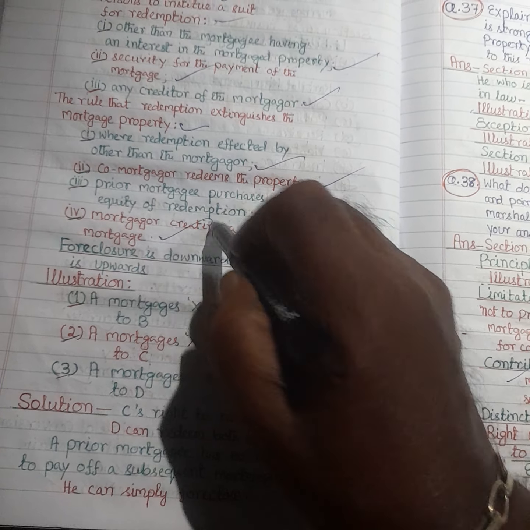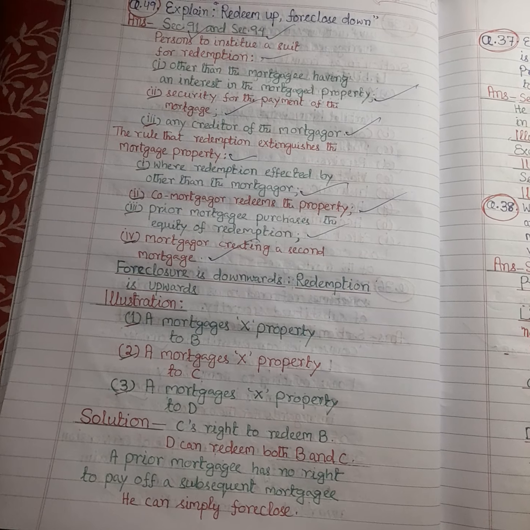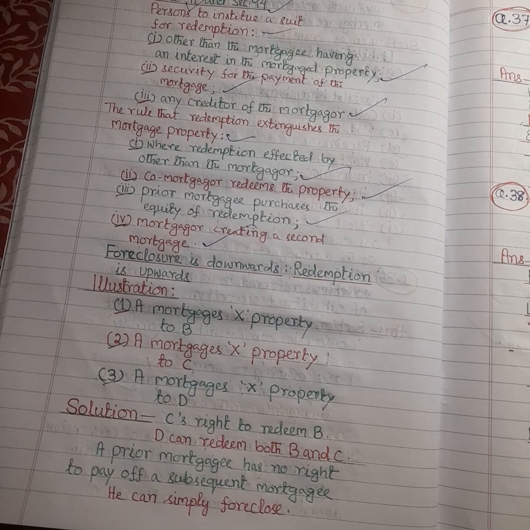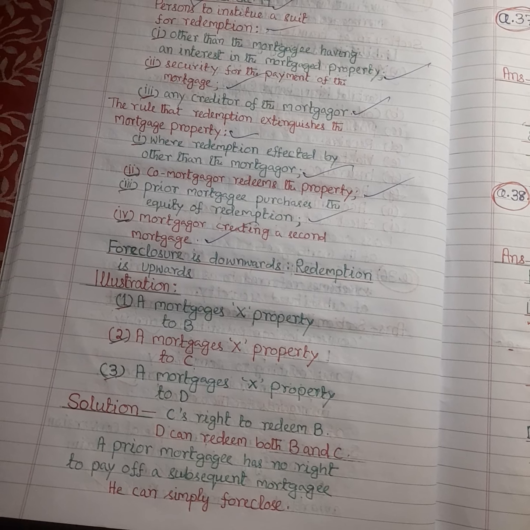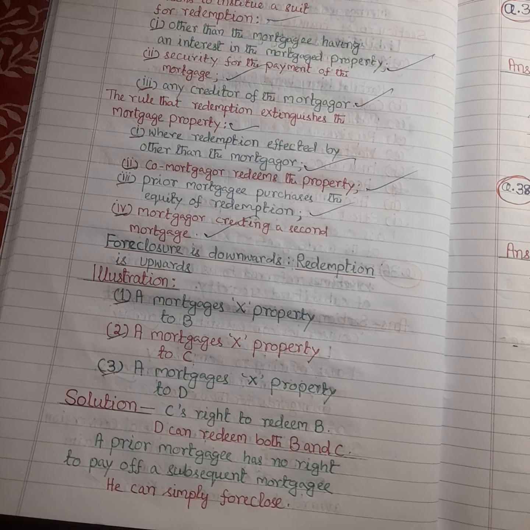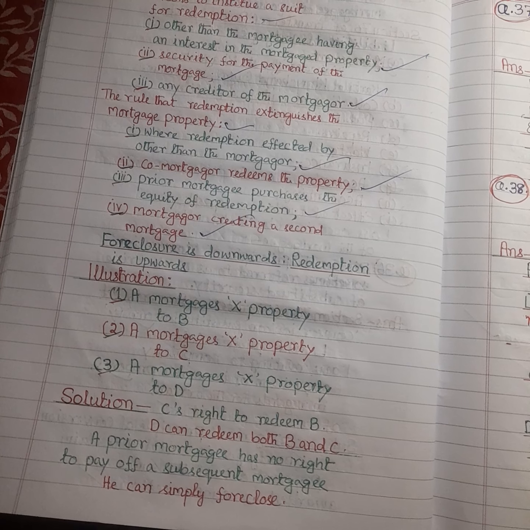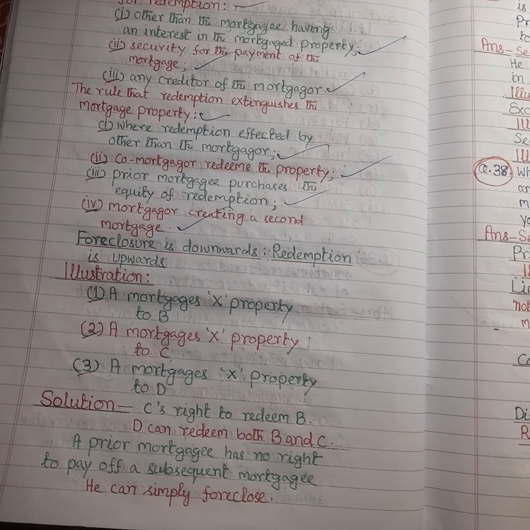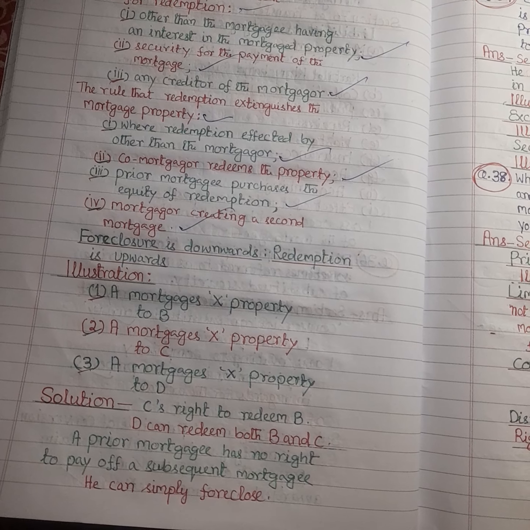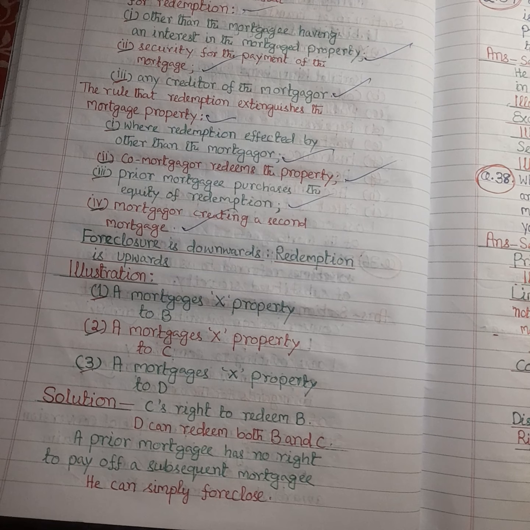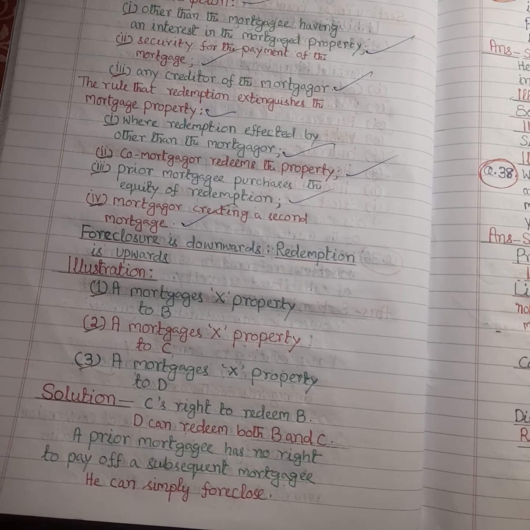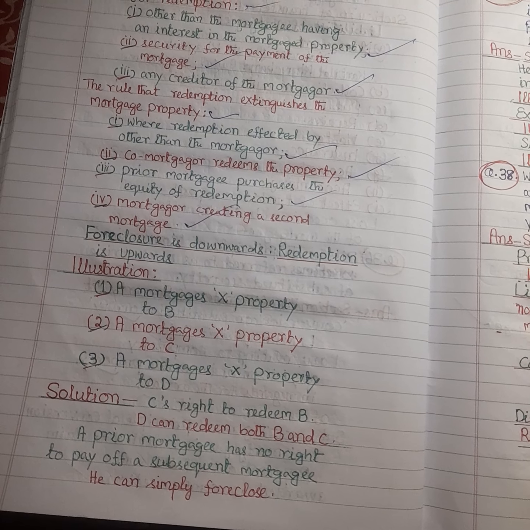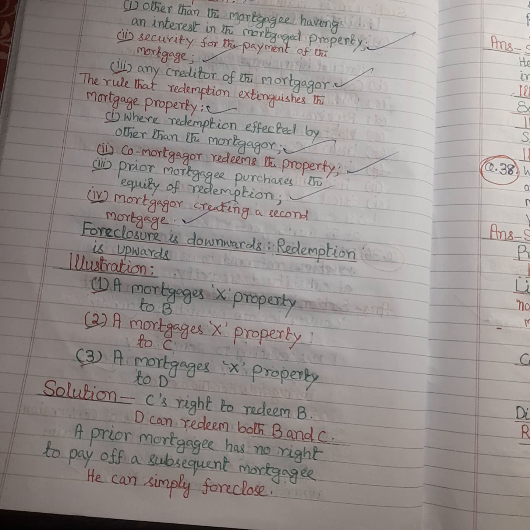the fourth, where the mortgagor creates a second mortgage. Now we'll discuss in detail the provisions of Section 91, which gives a subsequent mortgagee a right to redeem a prior mortgagee, and Section 94 gives a prior mortgagee a right to foreclose, that is, to deprive the subsequent mortgagee of the right of redemption.